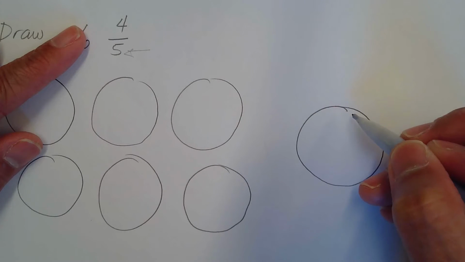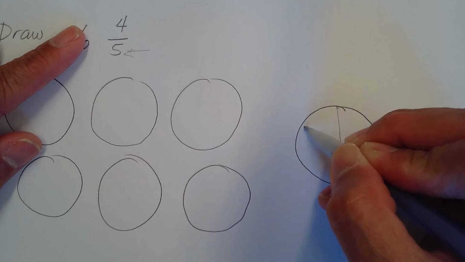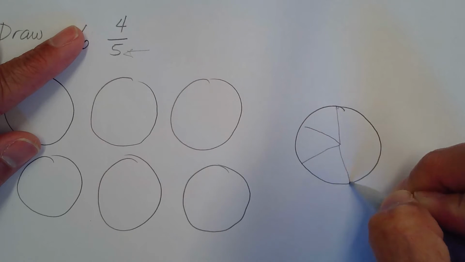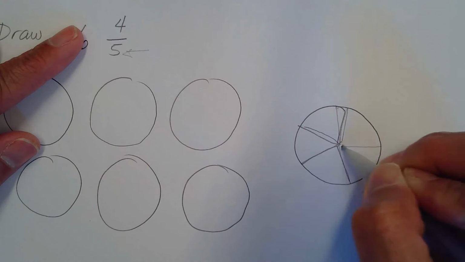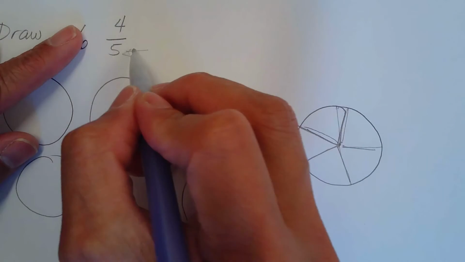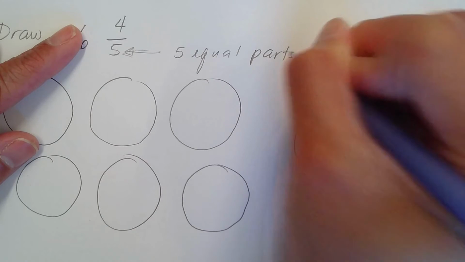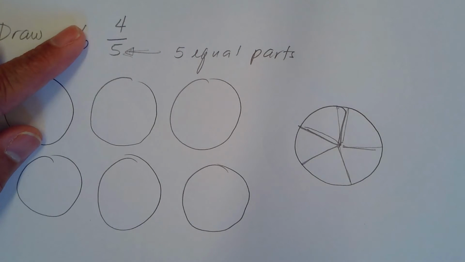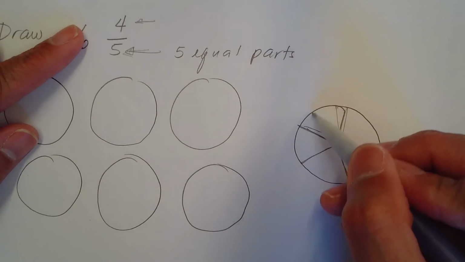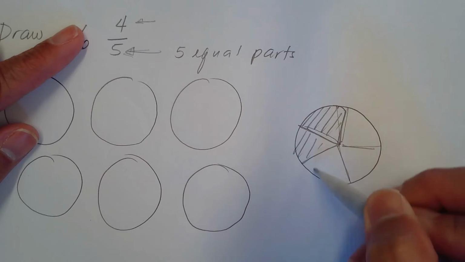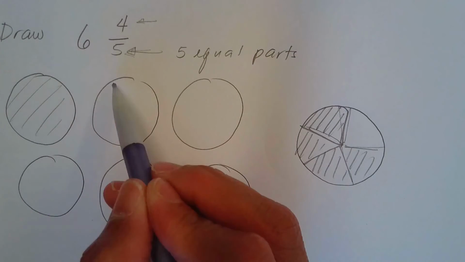It's going to be 5. So this one here has 5 equal parts. And how many are we interested in or shaded? Only the 4 are shaded. 1, 2, 3, 4. So 6 whole things.